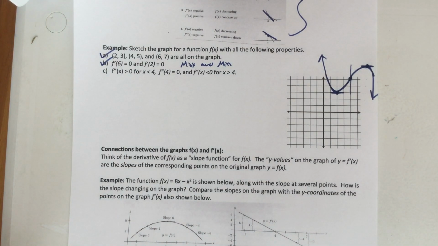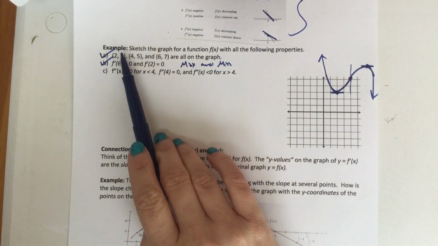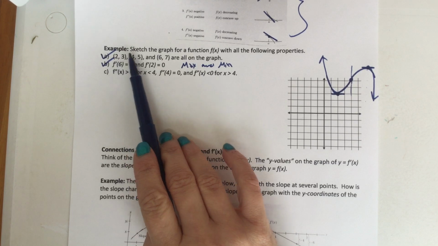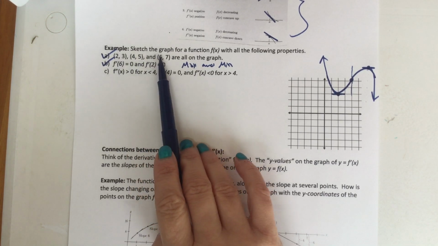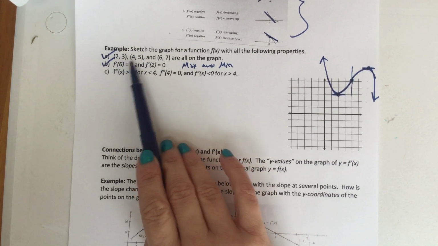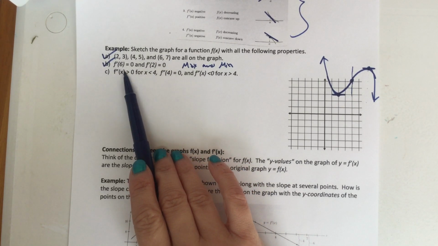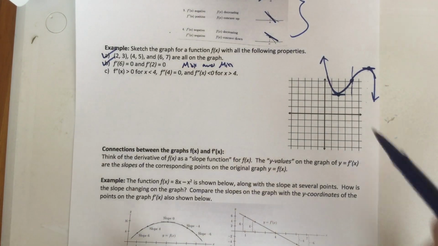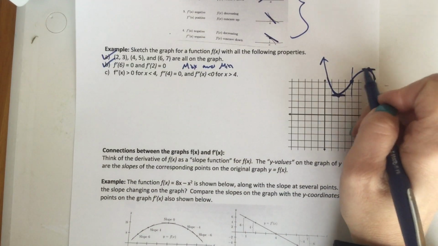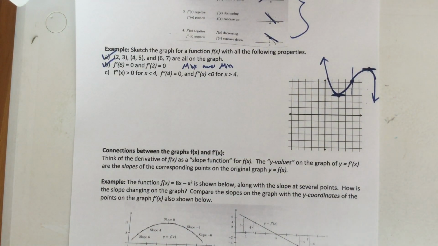You're fine. The main thing is I'd have to be able to look at your assignment and say, do you have a point at 2, 3? Do you have a point at 4, 5? Do you have a point at 6, 7? Those would all be worth a point. Do you show that you have a maximum or a minimum where x is 6 and x is 2? The way that you show that is you draw a little horizontal slope. So we know that those are your maximums and minimums.